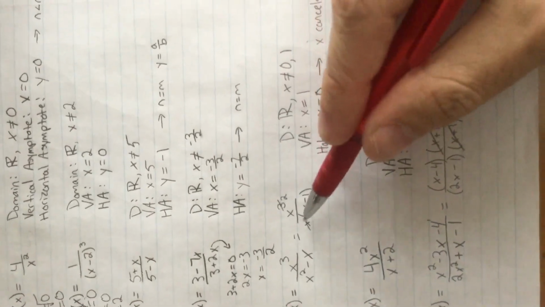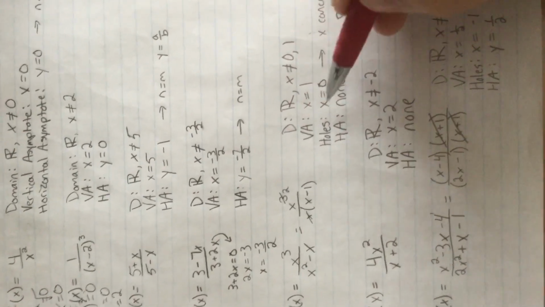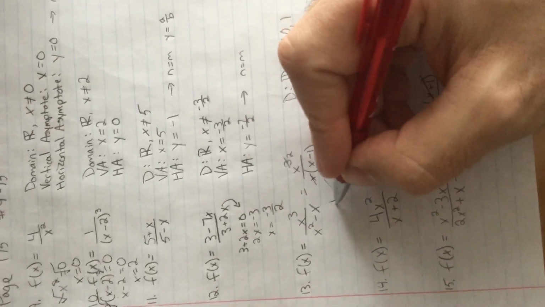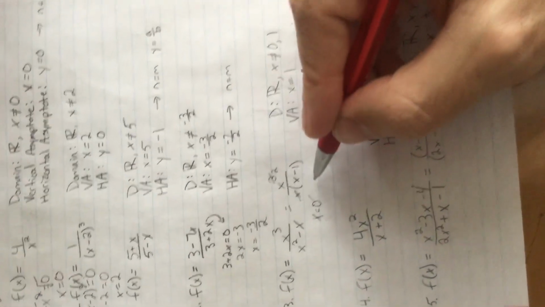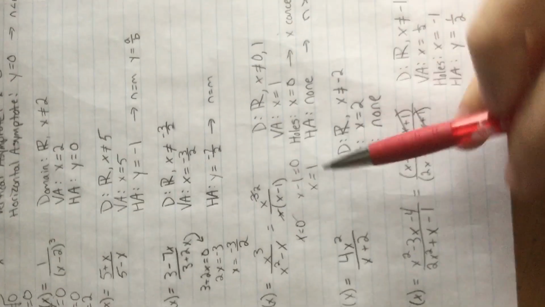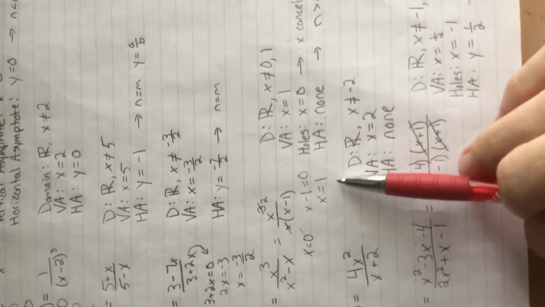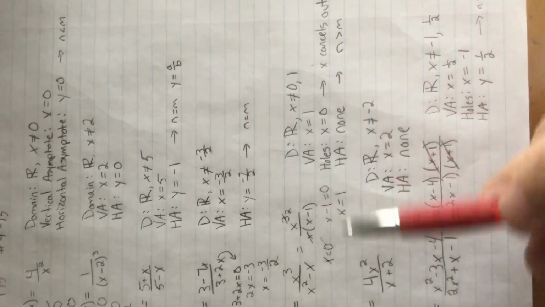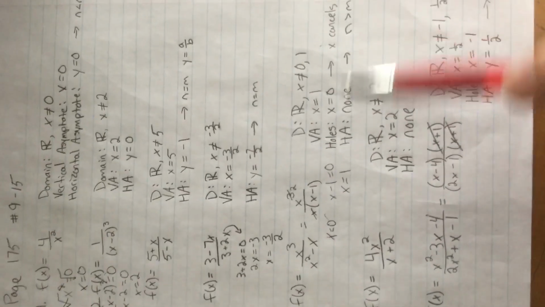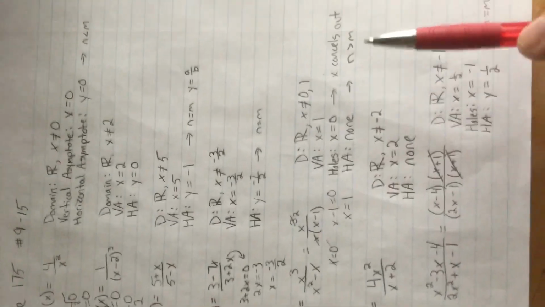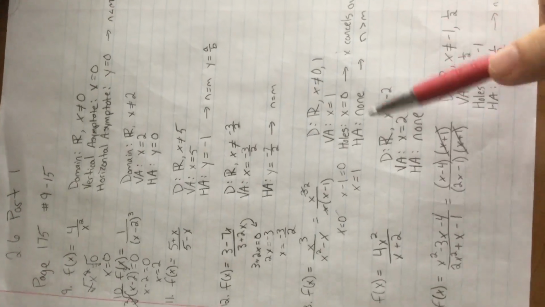Because that x canceled out with the top, I said that we are going to have a hole at that value. If I had set both parts equal to 0, from this I would have x equals 0, and from this I would have x minus 1 equals 0. This one canceled out, so that's a hole. This one did not cancel out, so that is a vertical asymptote. If we now look at our horizontal, we see how the degree on the top is greater than the degree on the bottom, so therefore, following our rules, we have no horizontal asymptote.